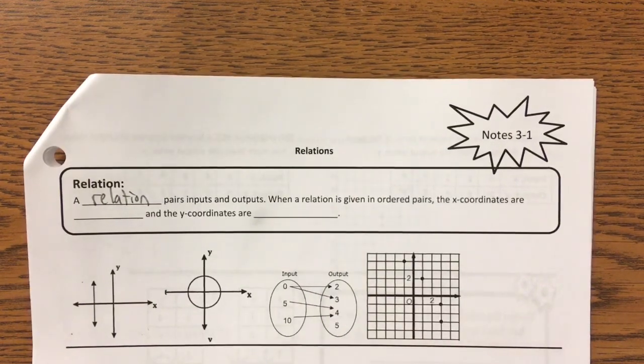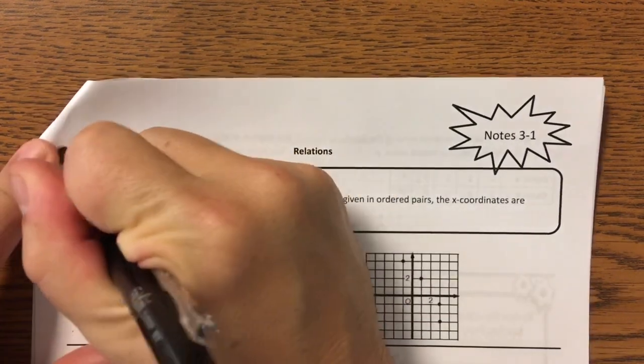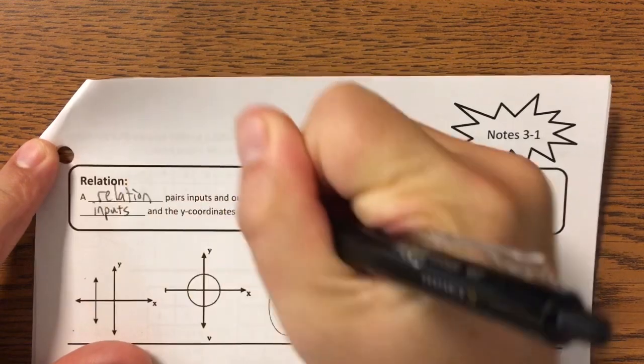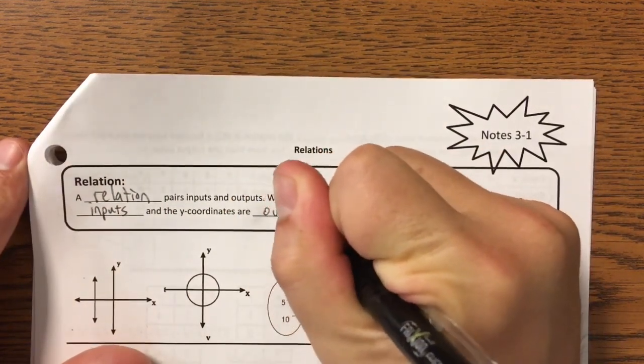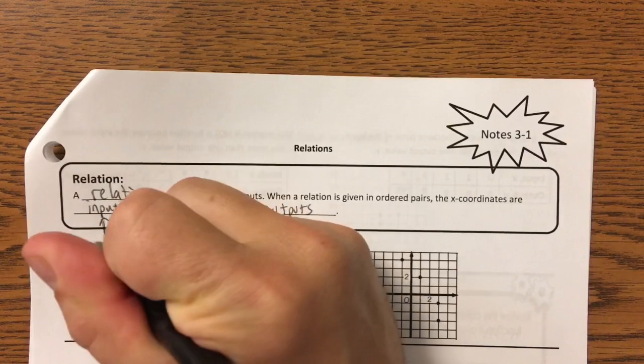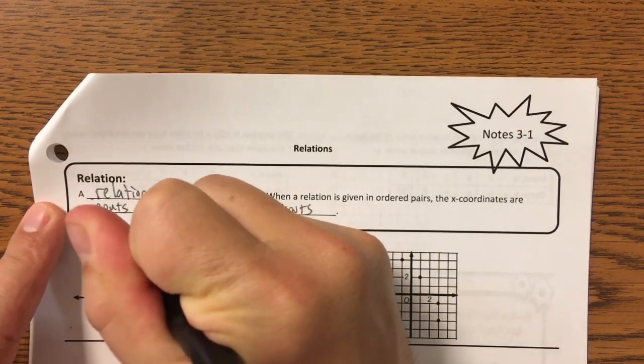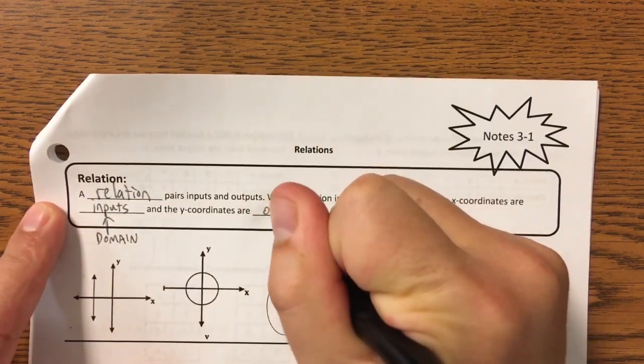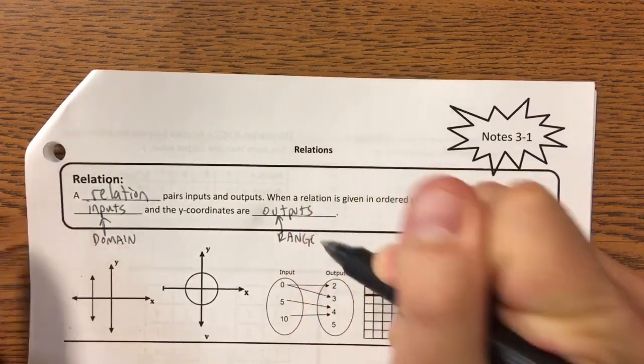When a relation is given ordered pairs, the x coordinates are the inputs and the y coordinates are the outputs. Another way of stating the group of inputs and outputs is to say domain and range. So domain consists of all your inputs, range consists of all your outputs. So we're going to use those terms a lot too.